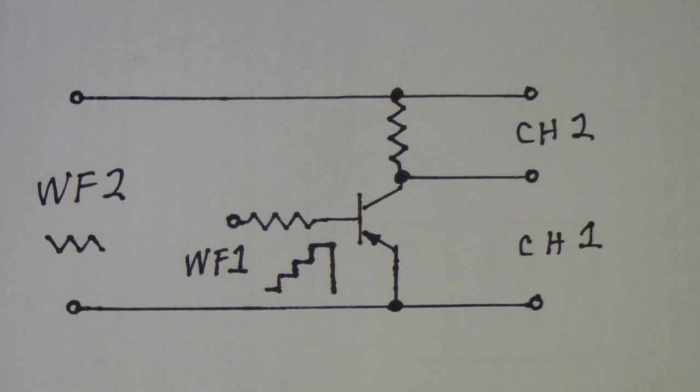Channel 1 of the oscilloscope is connected across the transistor, and channel 2 of the oscilloscope is connected across the resistor. Now, you might ask, well, first, why in the world do you even need a curve tracer?